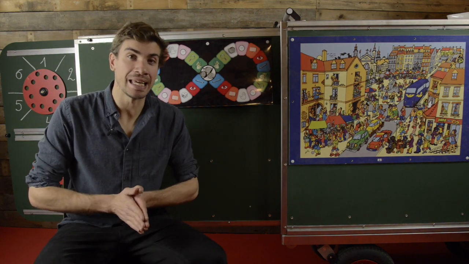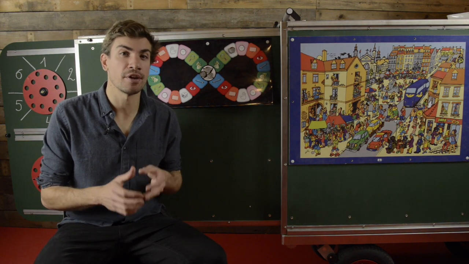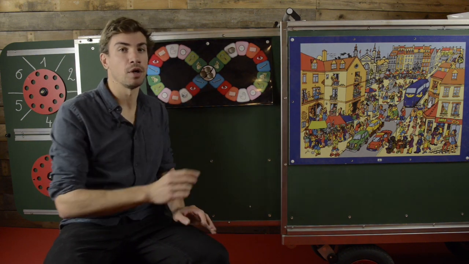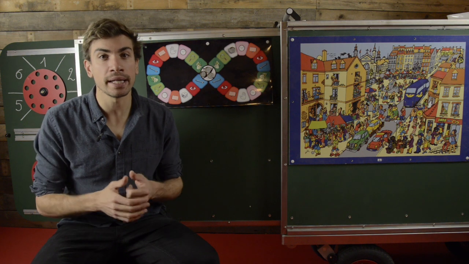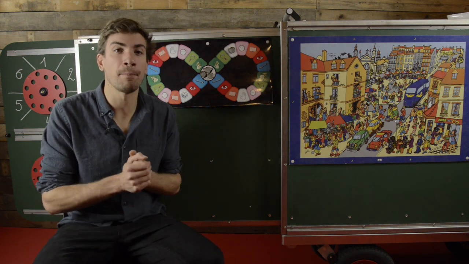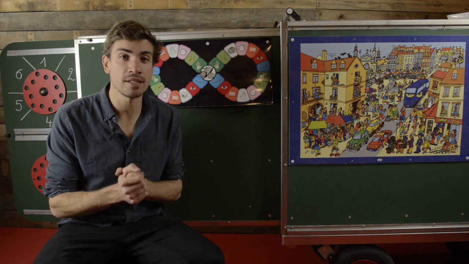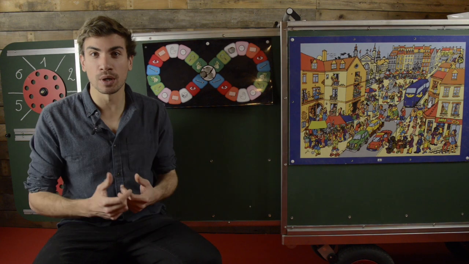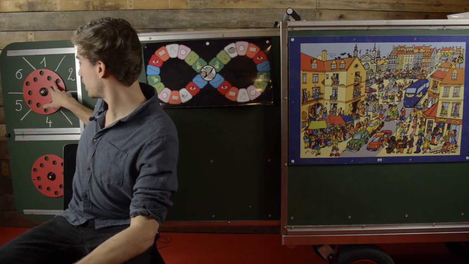In order to play the game, you will gather all the bottle caps of all the players in the middle of the board on the white square over here. Then all the players can spin the rotation disc or can throw a dice, and the player with the highest number is the one who can start the game. So imagine I'm the one with the highest number. I can start a game.